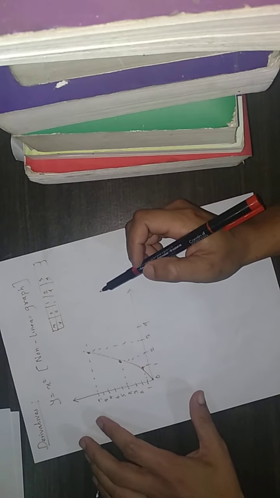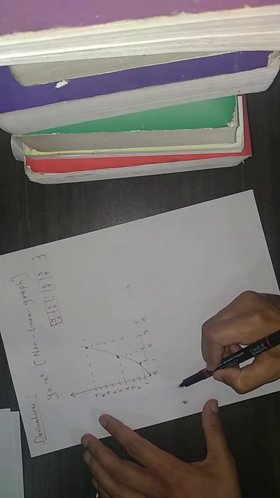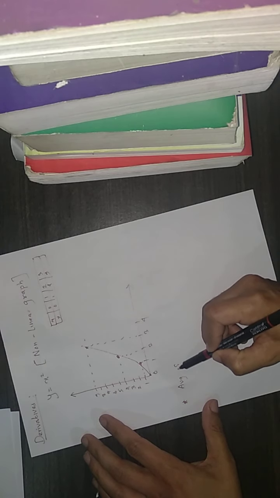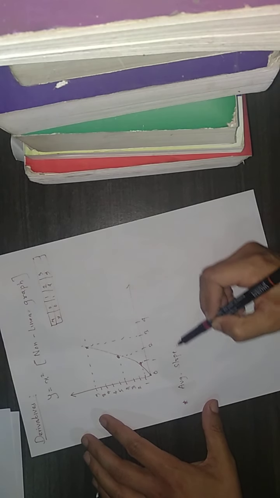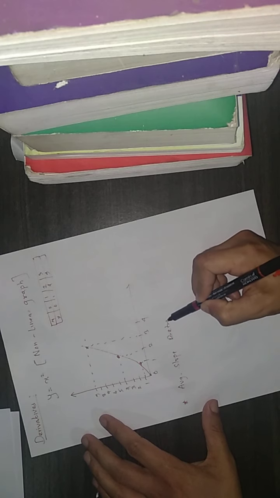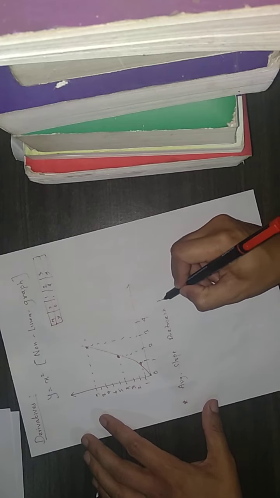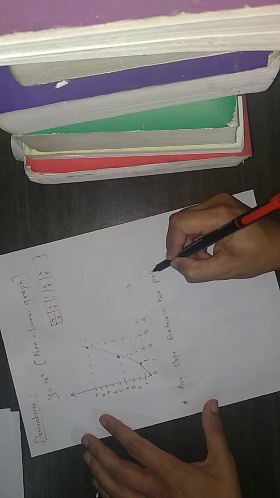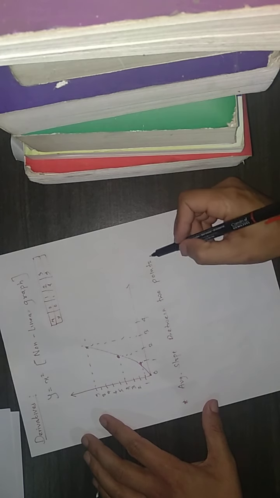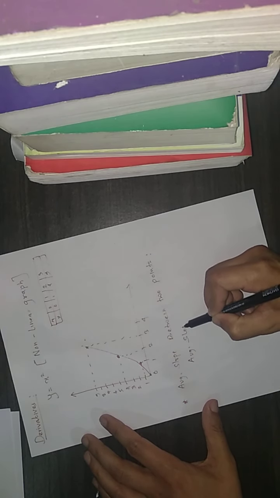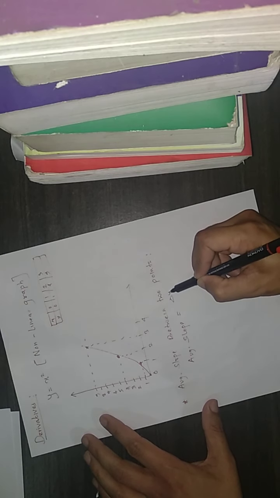So for this kind of graph, what we have discussed is average slope between 2 points, and that is given by change in y divided by change in x.